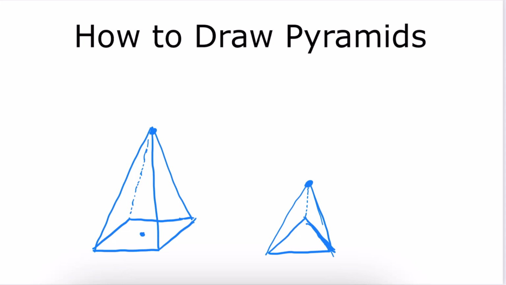And actually, I just realized that this is like looking at the pyramid straight on. If you wanted to do the pyramid a little bit more from a different perspective, you could draw it, I think, like this. So that's looking at the pyramid from a different perspective. So on your homework, you can play around with it and experiment with the different perspectives.